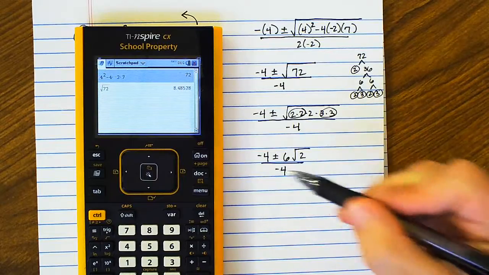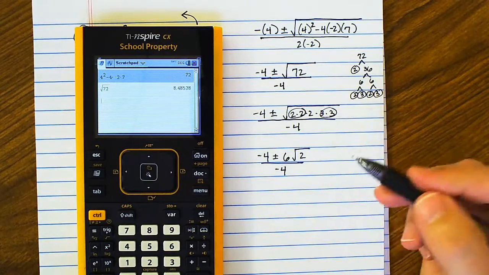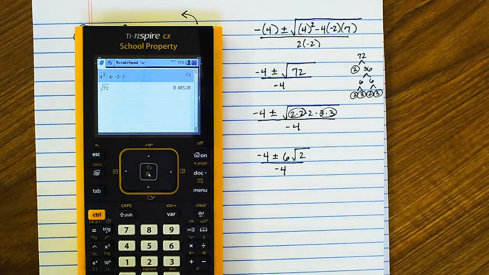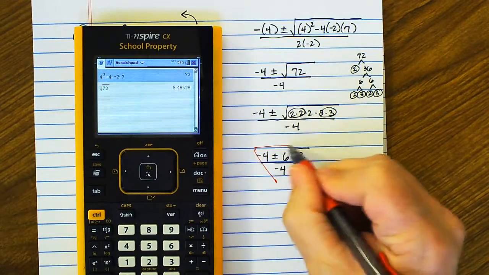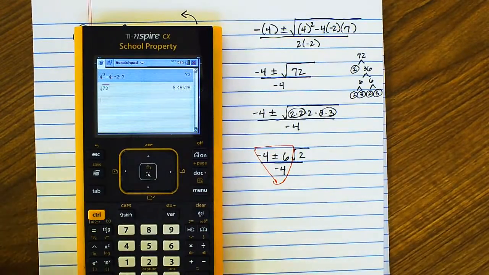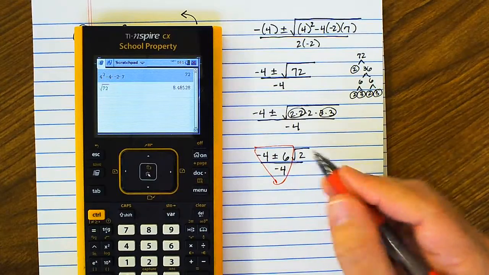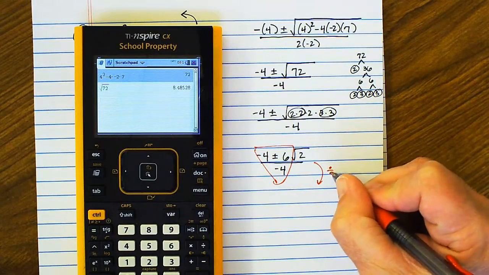You don't have to worry about the plus minus because it's already built into the equation. So don't try to add another plus minus anywhere. So then we look at the triangle. Remember the triangle simplifying? It has to go into all 3 of those numbers. So because this is negative, 2 goes into all of these. I'm going to divide it by a negative 2.